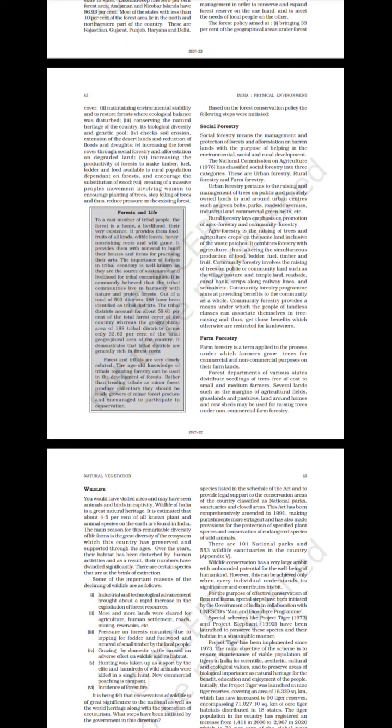Increasing the forest cover through social forestry and afforestation on degraded land. Increasing the productivity of forests to make timber, fuel, fodder, and food available to the rural population dependent on forests, and encouraging the substitution of wood. Creating a massive people's movement involving women to encourage planting of trees. Stop felling of trees and thus reduce pressure on the existing forest.